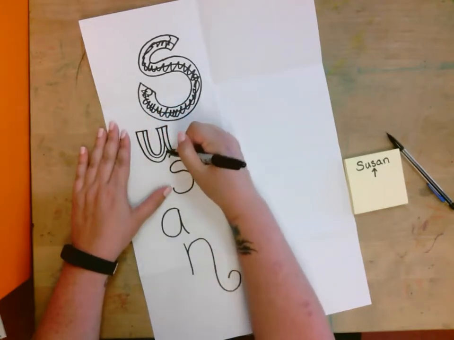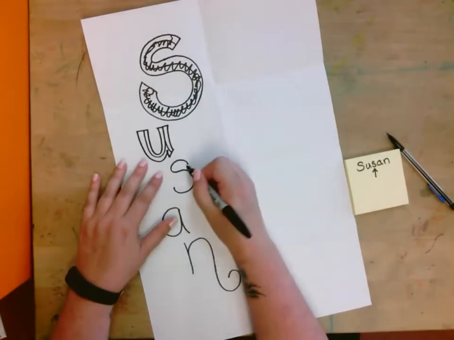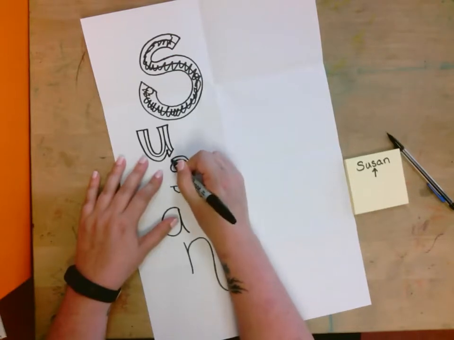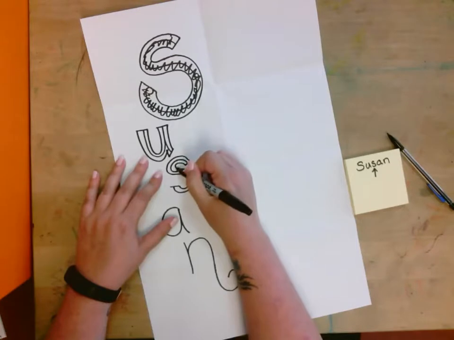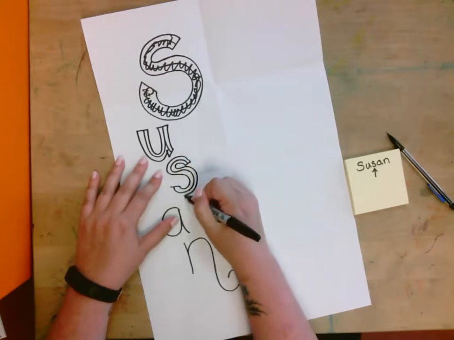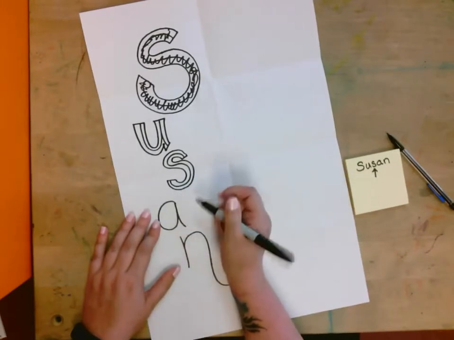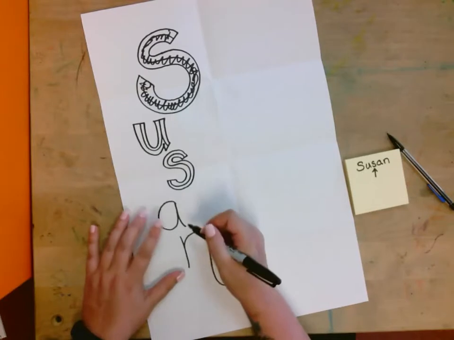I come up, and then I go down and connect. And now I have my block U. The S is the same again, so I trace around. So now all I'm really doing is giving that letter some extra thickness, and this way it will be able to be colored in, or I could put a pattern inside of it or something like that.